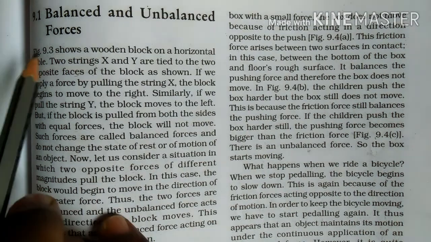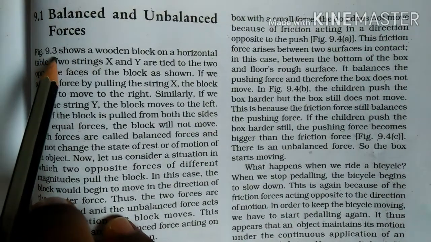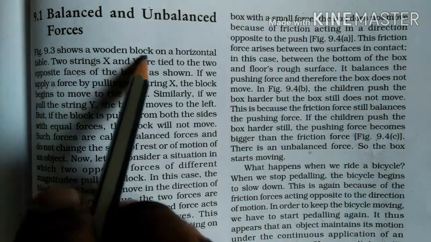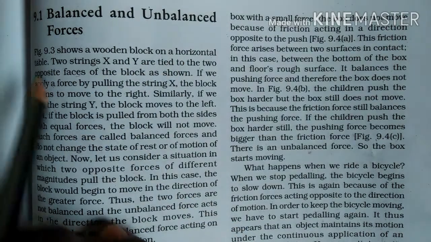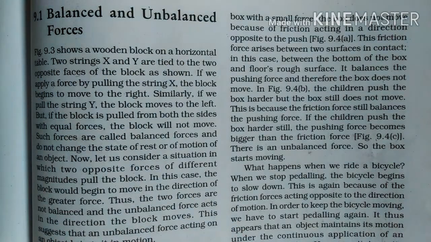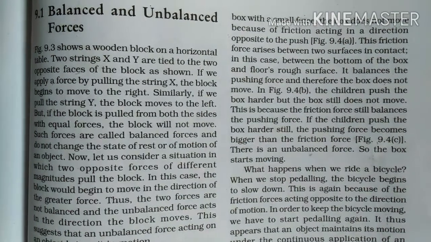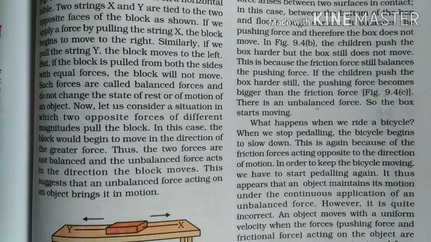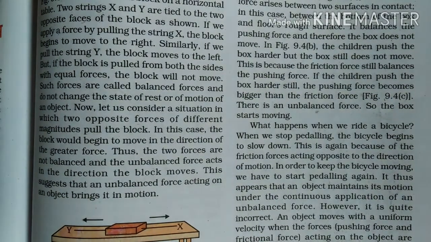and notebook. Figure 9.3 shows a wooden block on a horizontal table. See here, if we see the below side, one box is there and here the table is there.